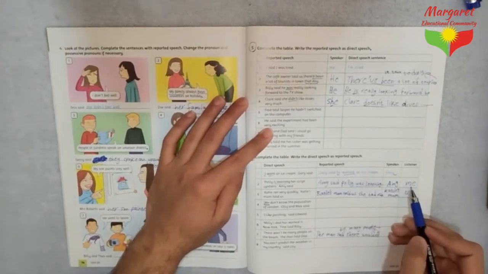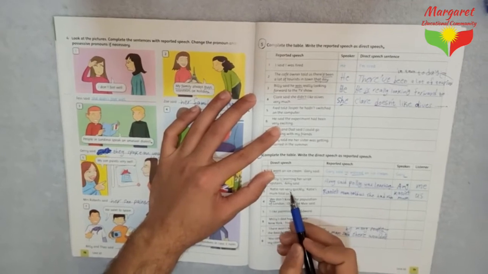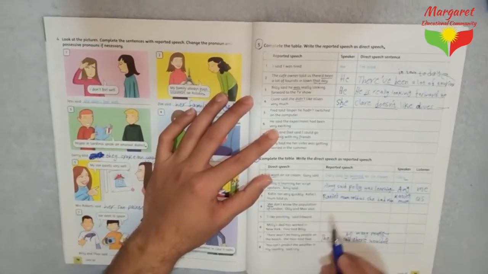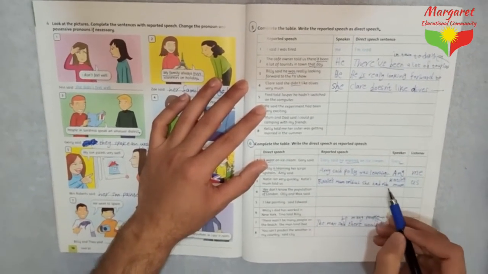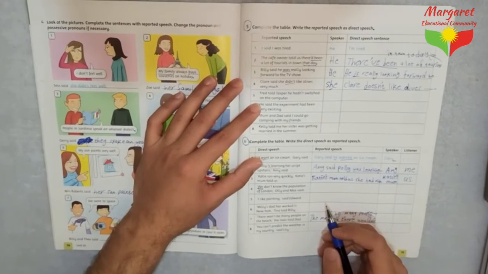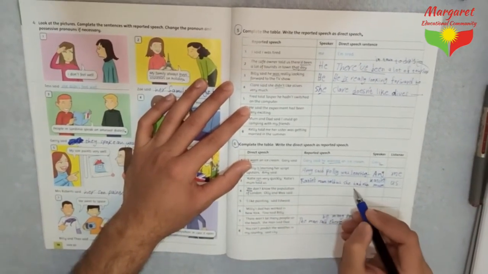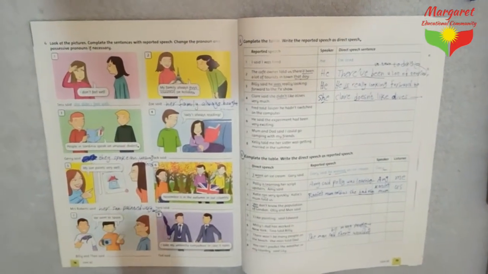I am the listener. Number 3, Katie ran very quickly. Katie's mom told us. Katie's mom told us she had run very quickly. So we have past simple, ran. We change it into had run. Past perfect. That is important, guys. Okay? And I will leave the other ones for you.